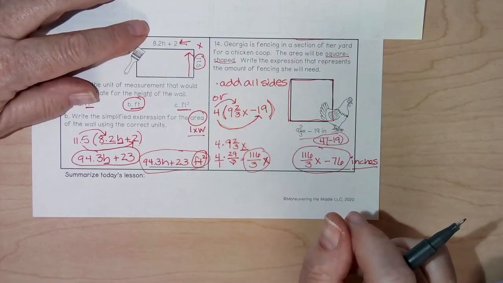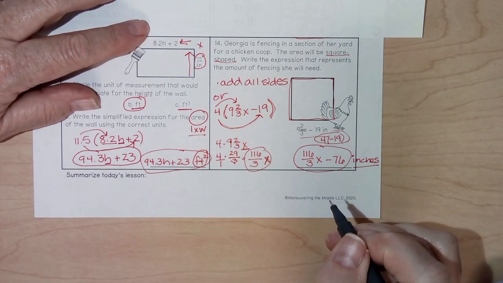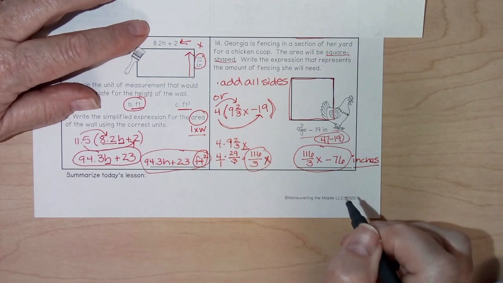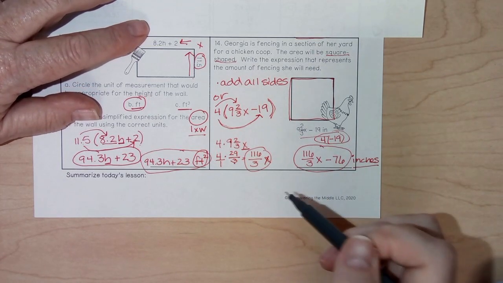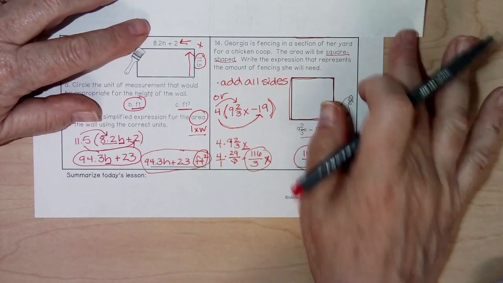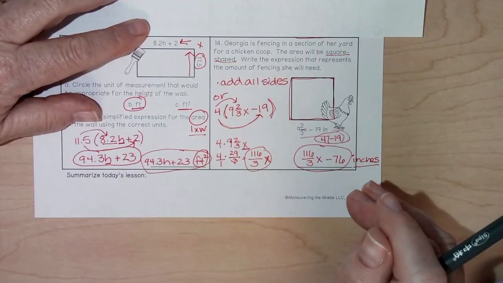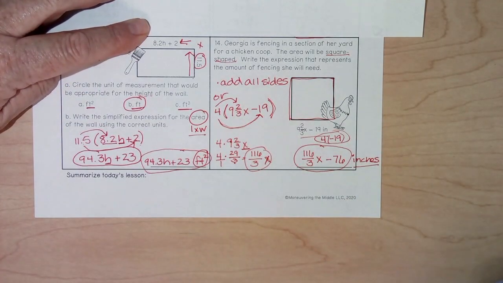Be sure when you're distributing that you're multiplying what's on the outside of the parenthesis by what is inside the parenthesis. Do not let the fractions and the decimals scare you off. Those problems tend to last you a little bit longer to solve. Take your time and be patient.